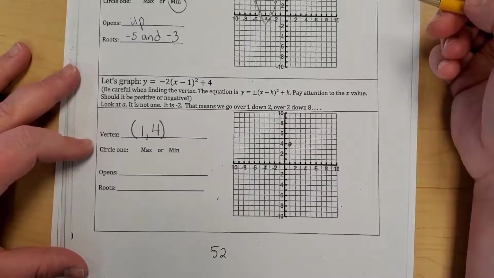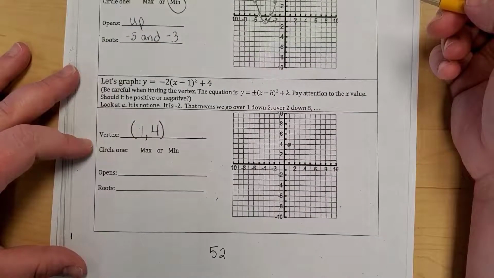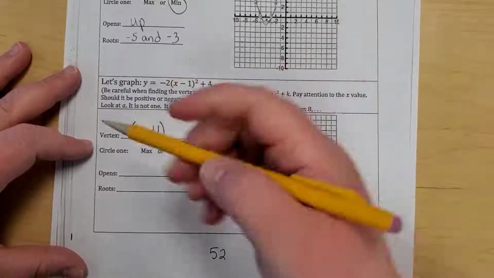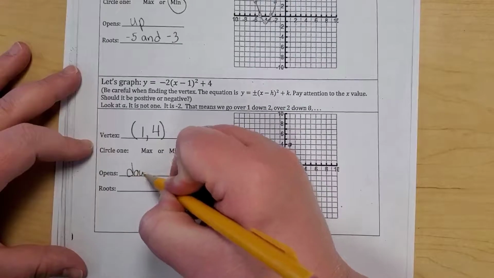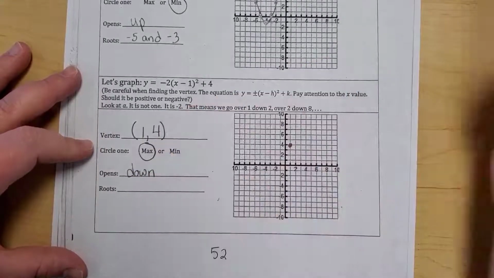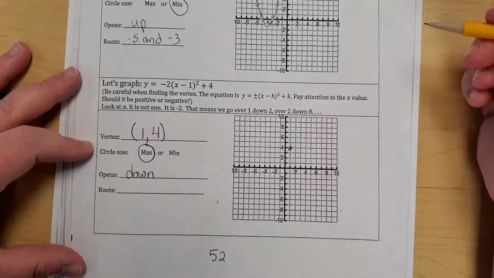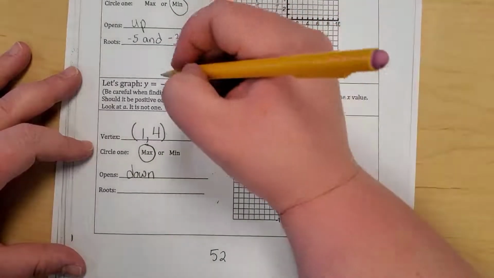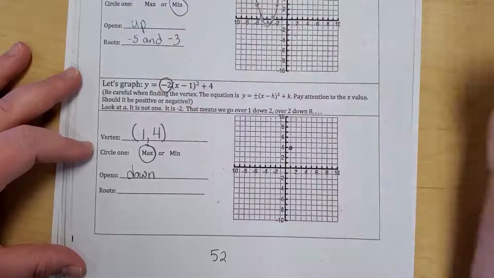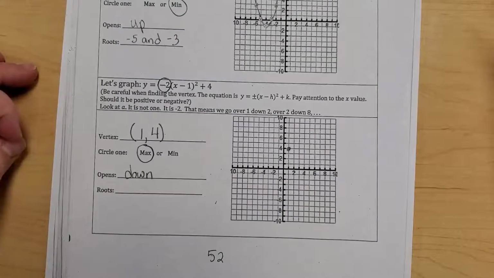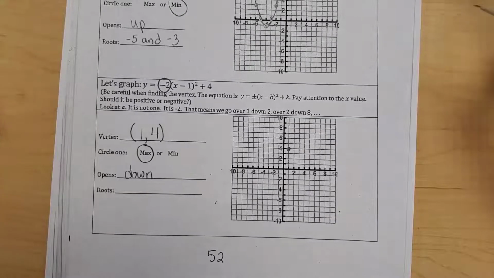All right, then we need to decide if it's a max or a min and which way the graph will open. Well, there's a negative sign out in front here, which tells me that it's going to open down, which means there is a maximum, which means instead of going up from the vertex, we're going to go down when plotting points. Now, there is this negative 2 out in front here. The negative tells us that we open down. The 2 tells us that the pattern is going to change. So we follow the normal pattern, but we're going to multiply the vertical distance by 2.